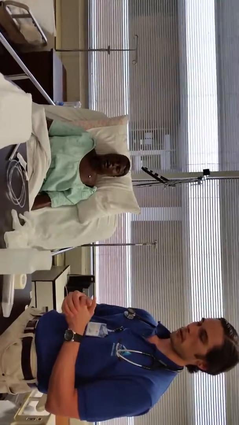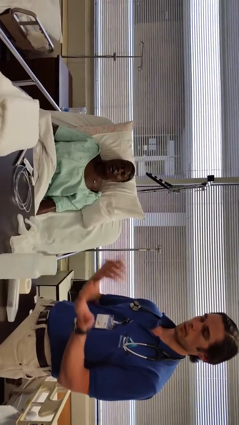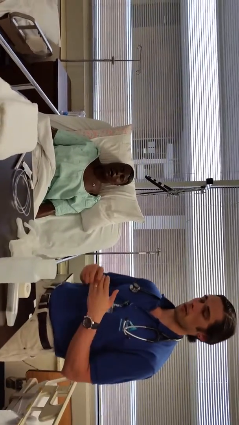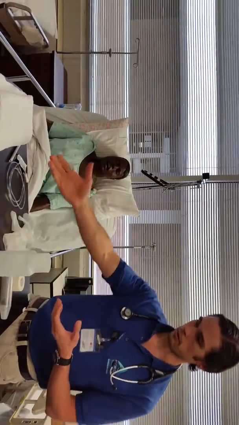So first I would check the MAR and make sure what type of NG tube the doctor wanted and the purpose of it, what the NG tube was for. I'm going to make sure when I come in the room, the patient will be in high Fowler's. I'll have all my equipment. I've got my NG tube, towels, syringes, pre-ripped tape.